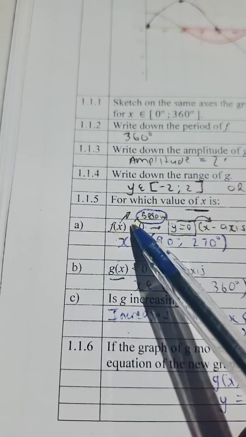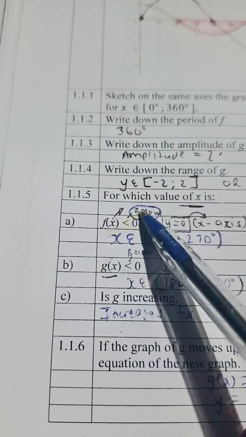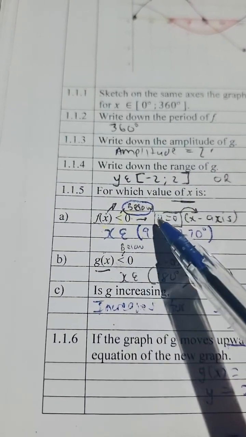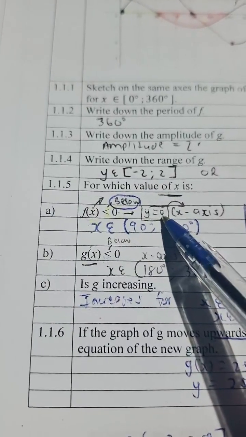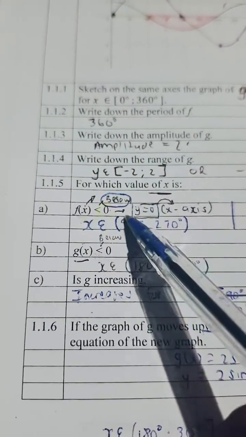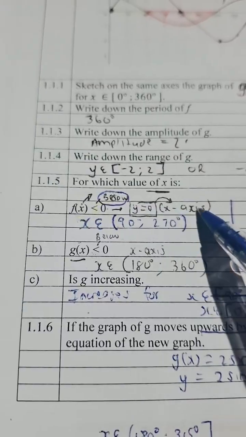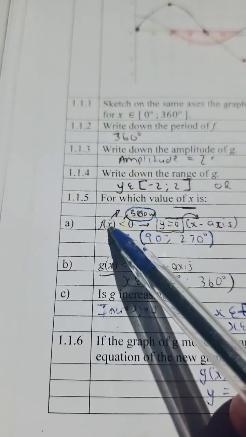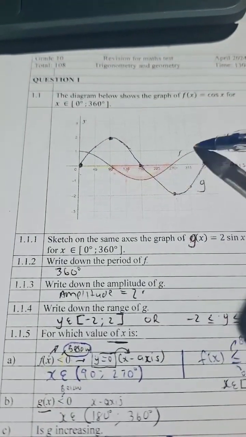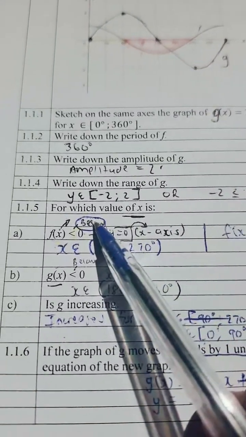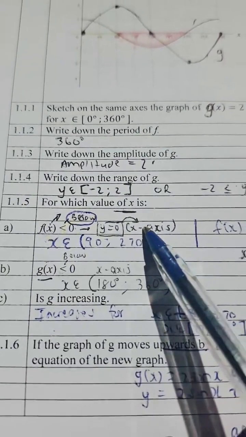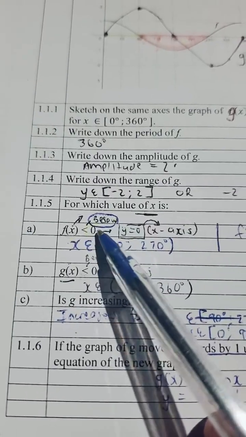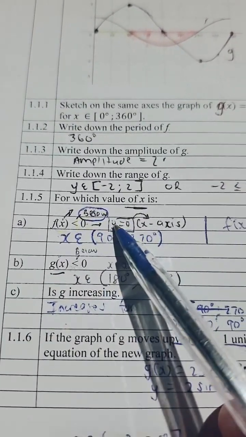Where is this function below 0? Where is this function underneath 0? And remember, I explained that this 0 means the y value, which is equal to 0. In other words, the line y is equal to 0 is the x-axis. So we are asking, in other words, where is this function? Which function? This one. Where is it below or underneath the x-axis? That's what we are asking, in other words. Okay, so this 0 value here stands for our output, which means y.